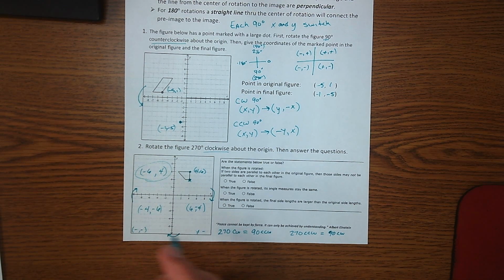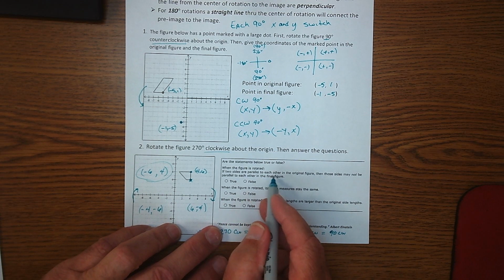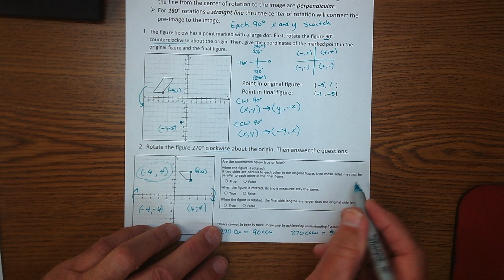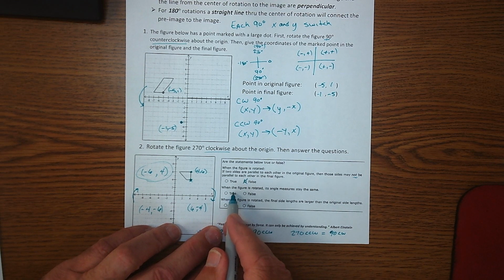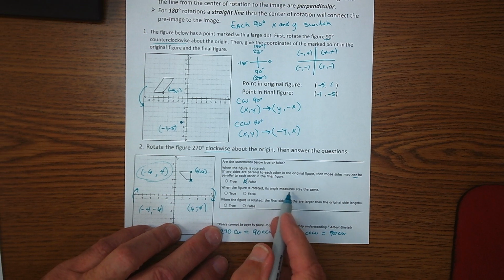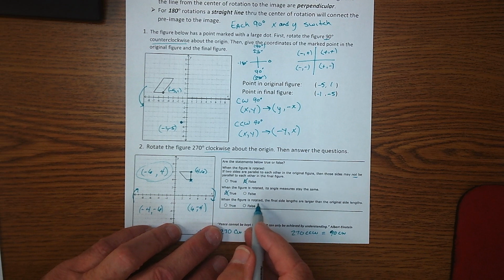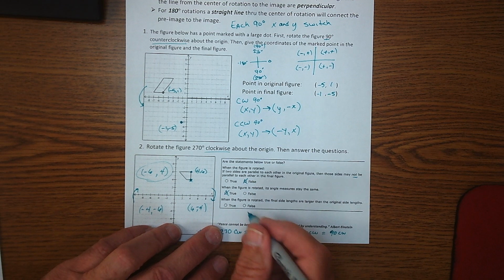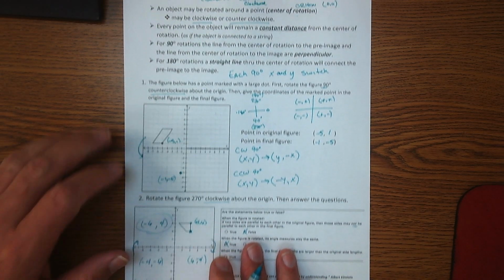All right, and so then these questions are, if the 2 lines are parallel in the original figure, then those 2 lines may not be parallel. We know that's false. When a figure is rotated, angle measures stay the same. That's true. And when a figure is rotated, the final side lengths are larger. That's false. Okay, so a lot of information there. We're going to use that.